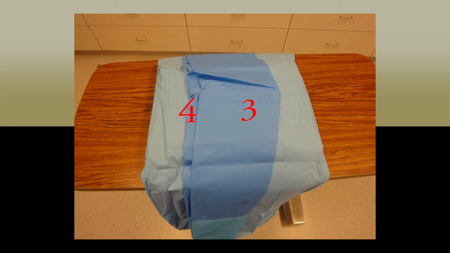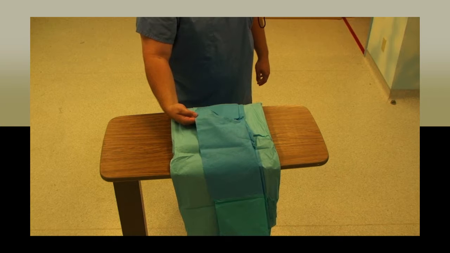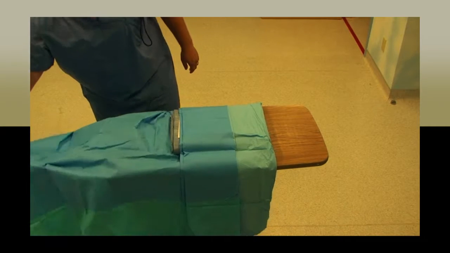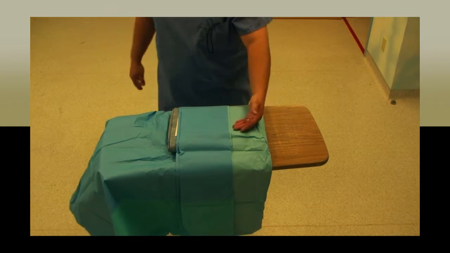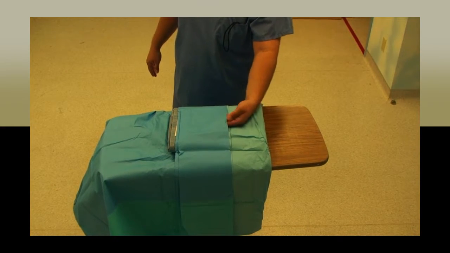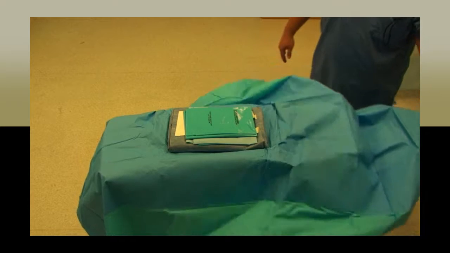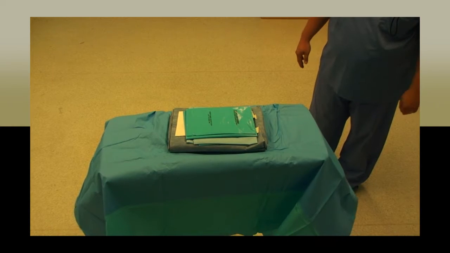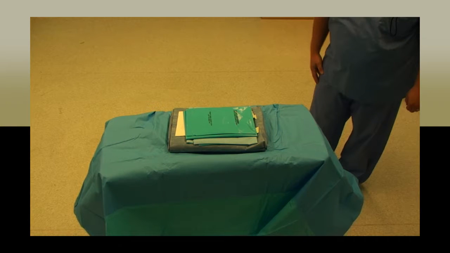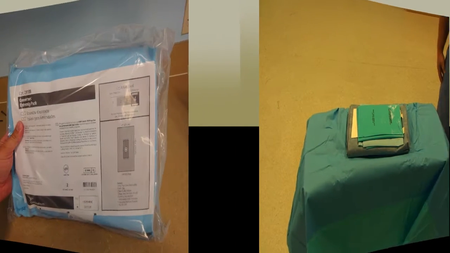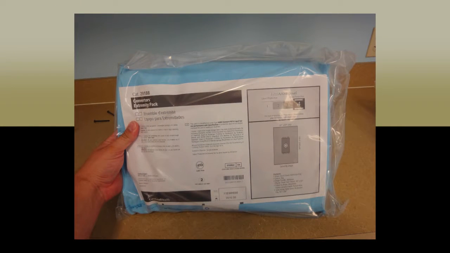Using the same procedure you used for fold 2, you'll grip underneath folds 3 and 4 and pull them to either side, dropping them to the sides of the table. This has now created your back table sterile field. This will form the sterile field in which you will build your instruments and your extremity pack and drape. We use different extremity packs depending on the procedure. For endoscopic plantar fascial releases, we will use the plain small extremity pack.